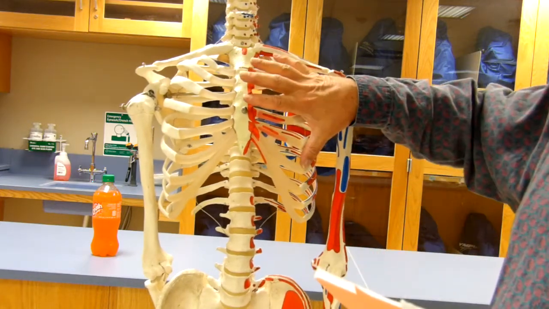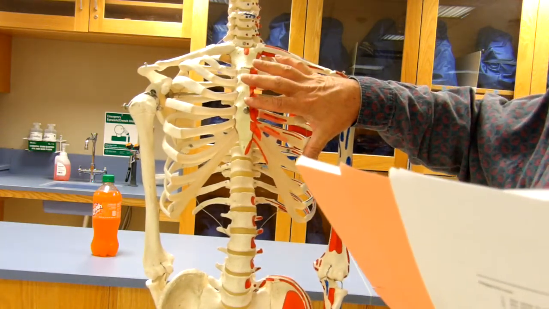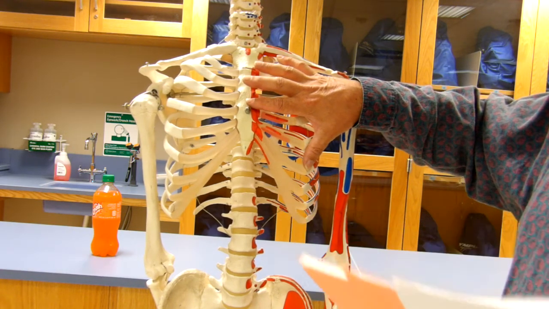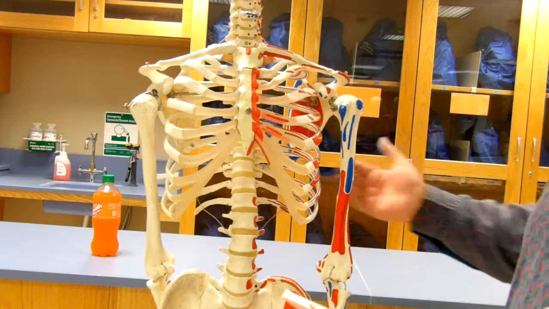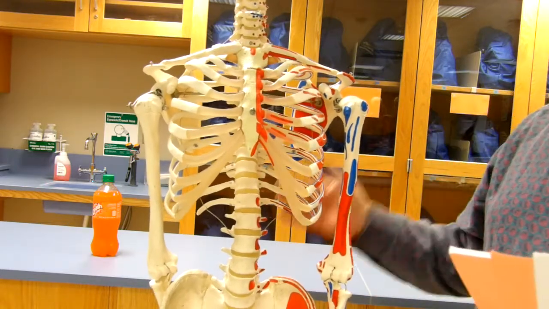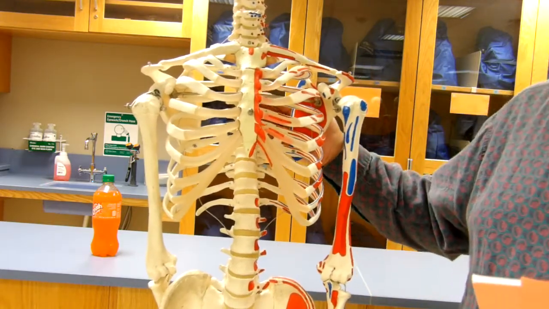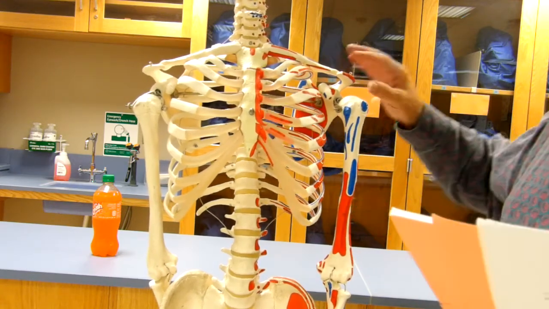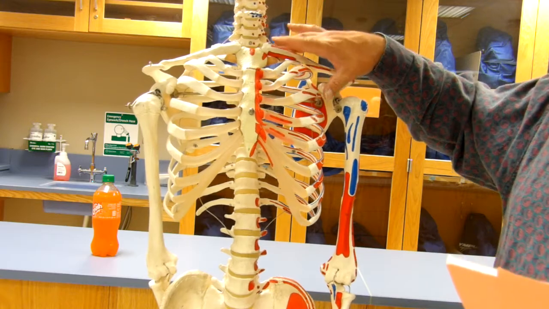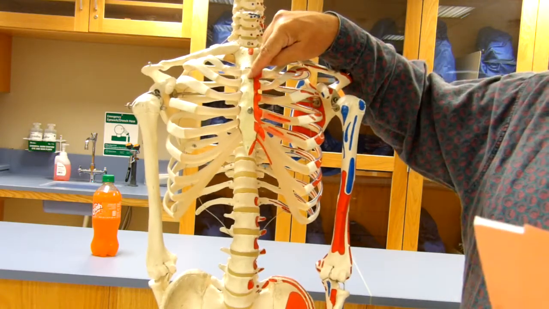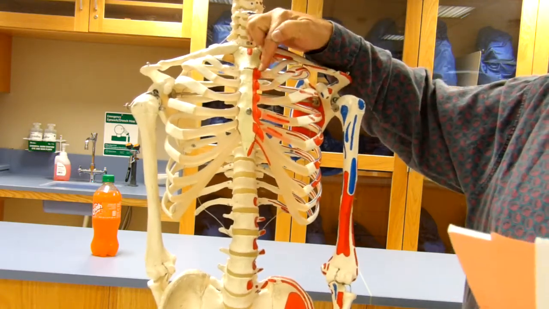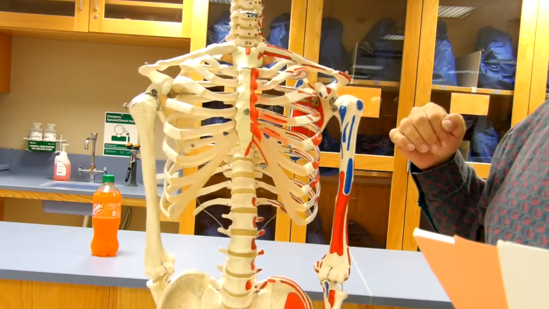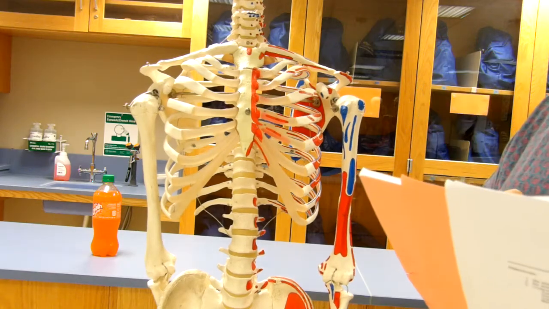Your first 7 pairs of ribs are called true ribs or vertebral sternal. Vertebral because in the back all of the ribs articulate with one of the thoracic vertebrae, hence the word vertebral. The first 7 pairs articulate directly via cartilage to the sternum.